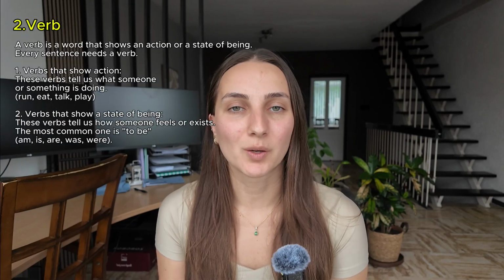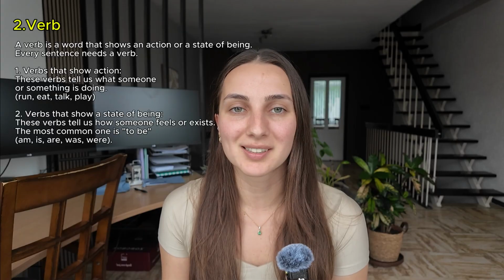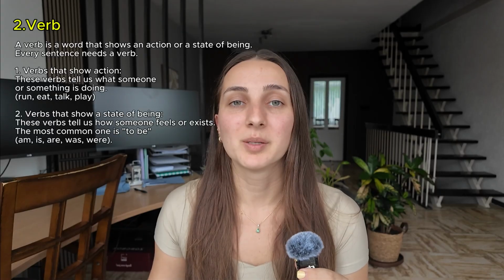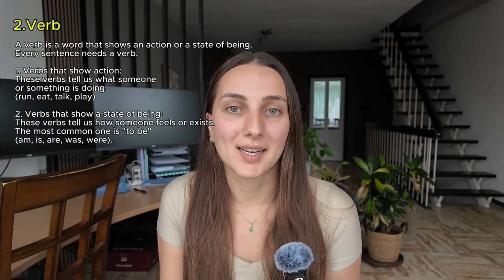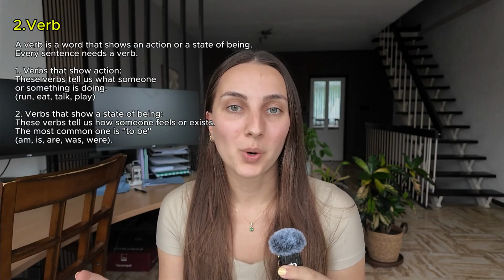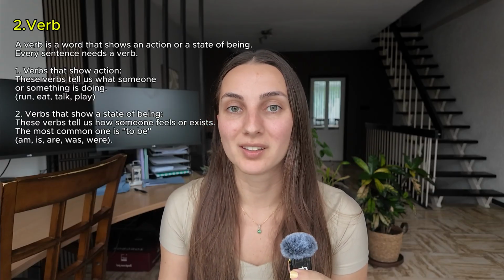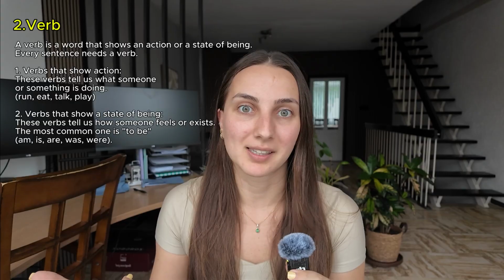A verb is a word that expresses an action, occurrence, or a state of being. Verbs are very important as we cannot make a sentence without a verb. They are usually the main component in a sentence as they tell us what the subject is doing: running, singing, eating.